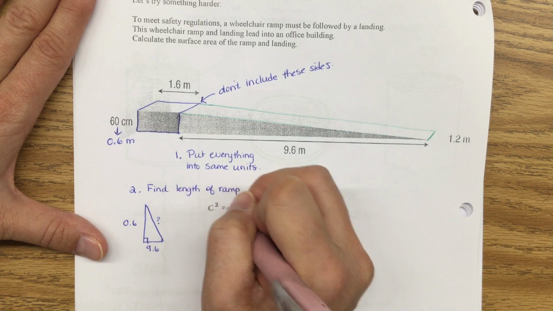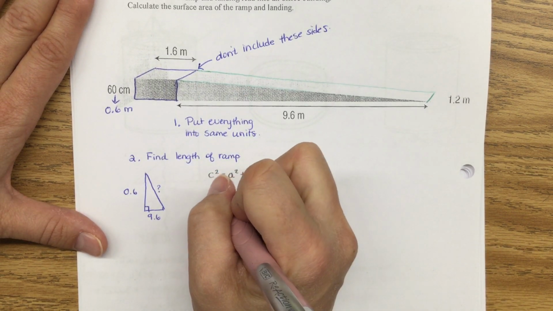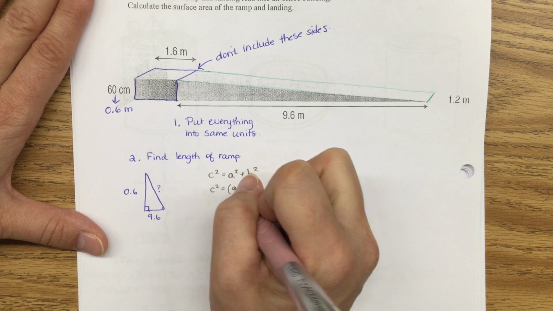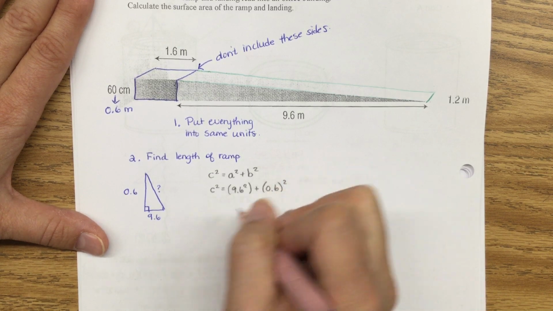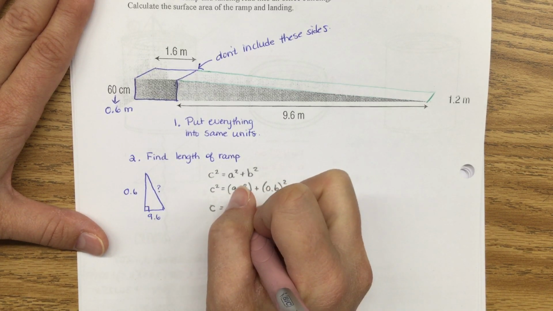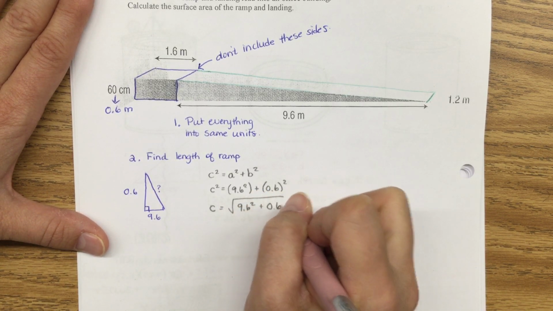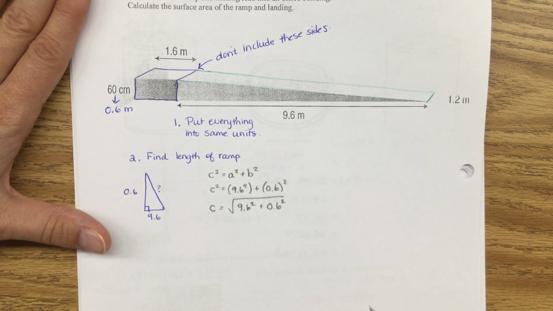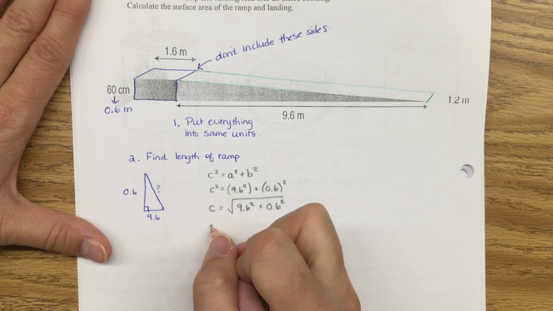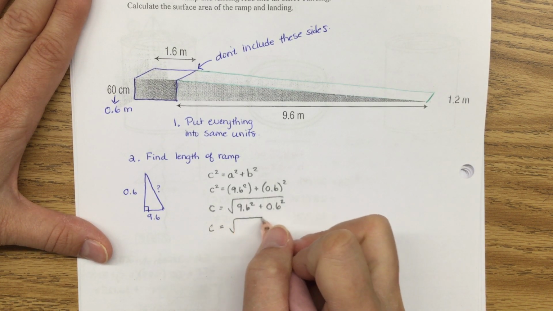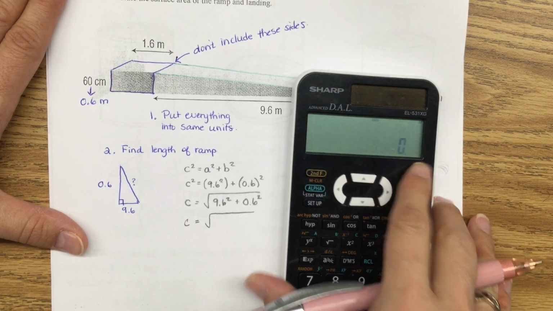So c squared equals a squared plus b squared. So c squared is going to equal 9.6 squared plus 0.6 squared. So c is going to equal the square root of 9.6 squared plus 0.6 squared. To make things easier and to not be dealing with lots of decimal places, let's calculate what's underneath the square root sign and then just leave it as that for right now.